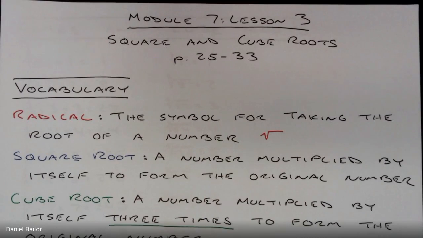We're in Module 7, Lesson 3, called Square and Cube Roots. So we talked about square roots in the last lesson, Lesson 2. We're going to review square roots, go a little bit deeper into square roots, and also talk about cube roots today. So you'll need pages 25 through 33 in your Module 7 workbooks. And you'll need your notes, of course.